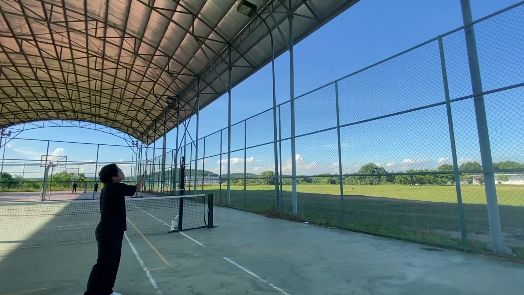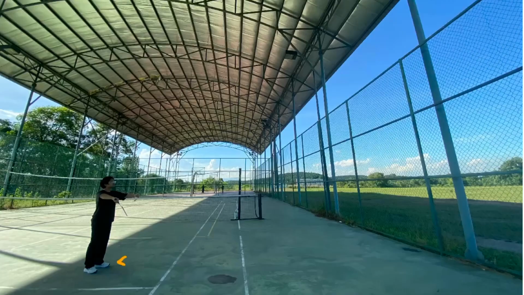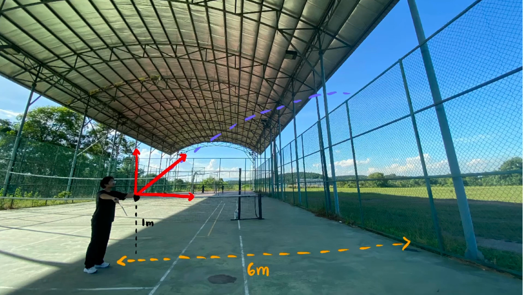Let's analyze how he hit the shuttlecock again. Let's say the guy is standing 6 meters from the wall. He served the shuttlecock, which was 1 meter from the ground, with a force of 150 Newton. The ball traveled with an initial velocity of 30 meters per second at an angle of 50 degrees. Note that the height of the wall is 5 meters.